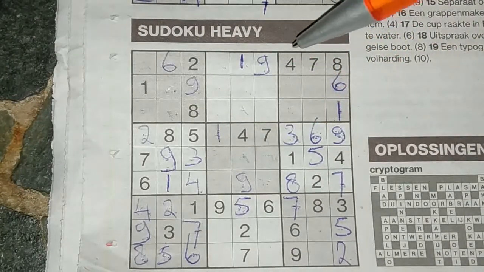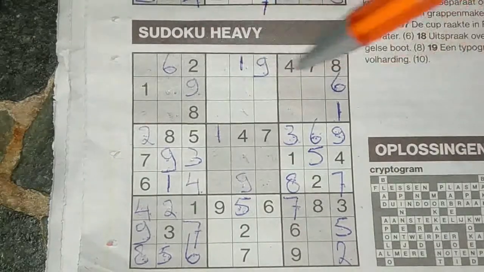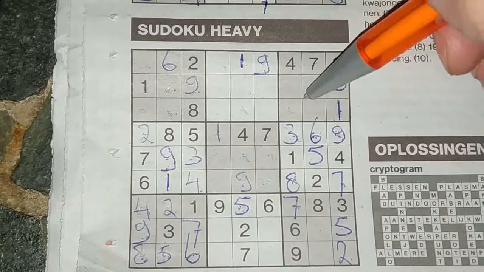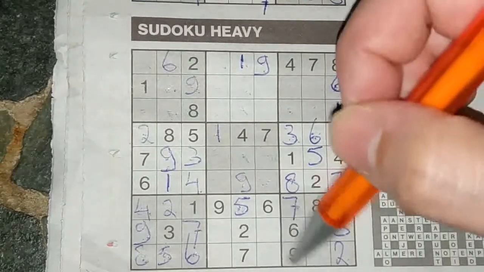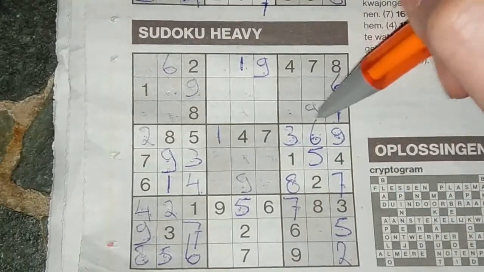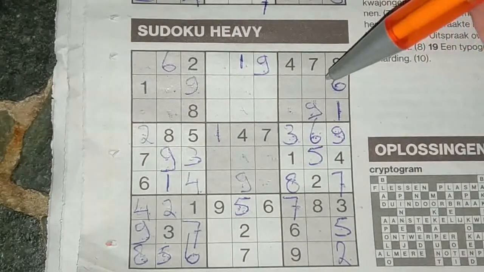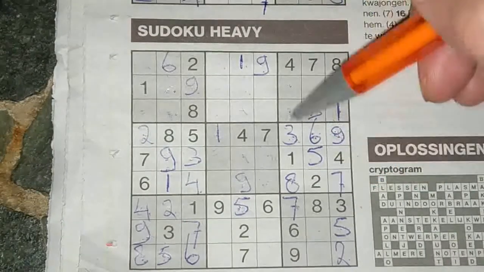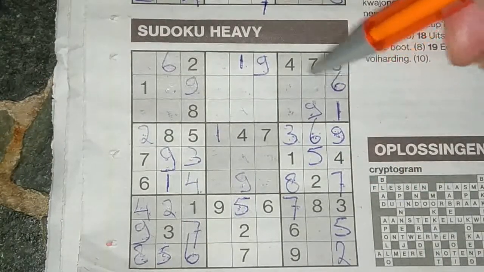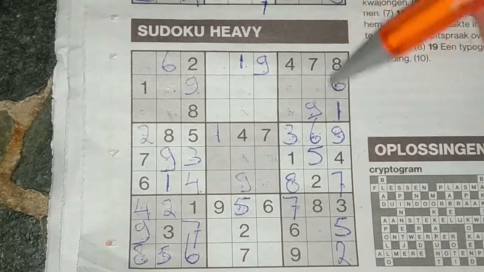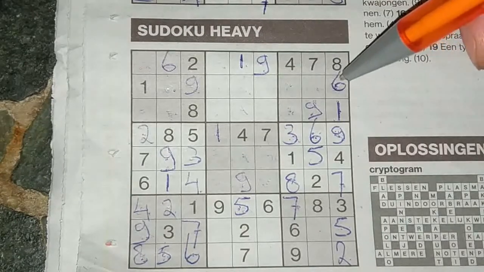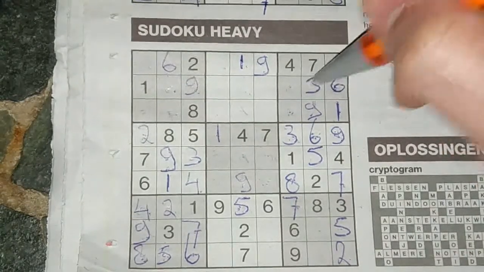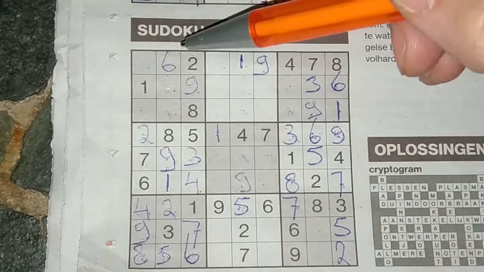Yes. The 9 in this row, 9 in the second row, so in the third row, the only 2 places for 9 is here or there, but I see here 9, no 9 there, 9 should be here. 2 and 5, I remember, in this column, 2 and 5, that means 1 digit left for this big square, for the number 3, yes. We have a 3 there.